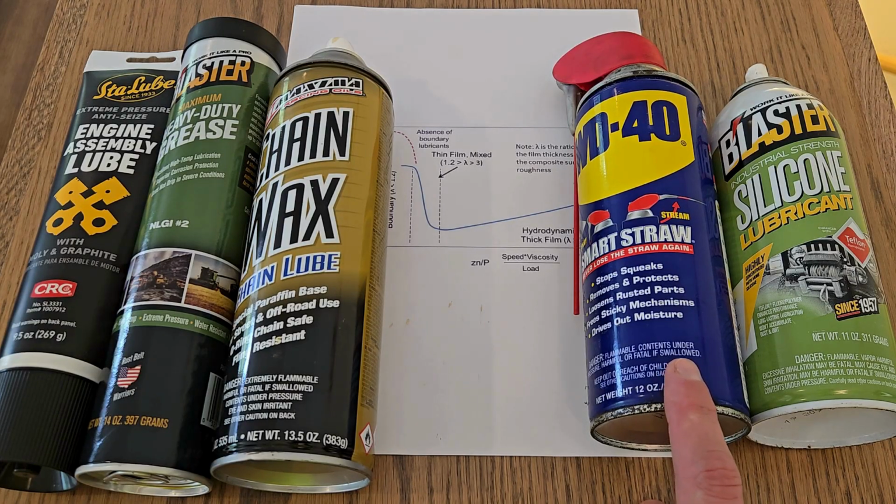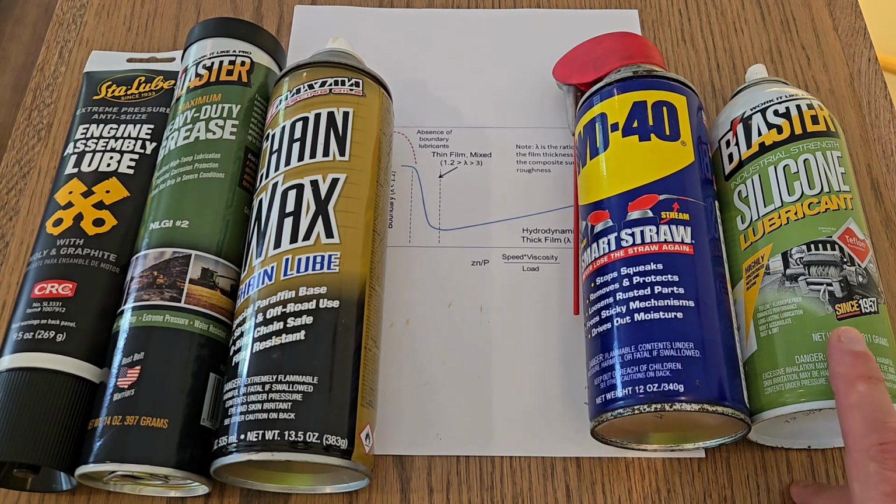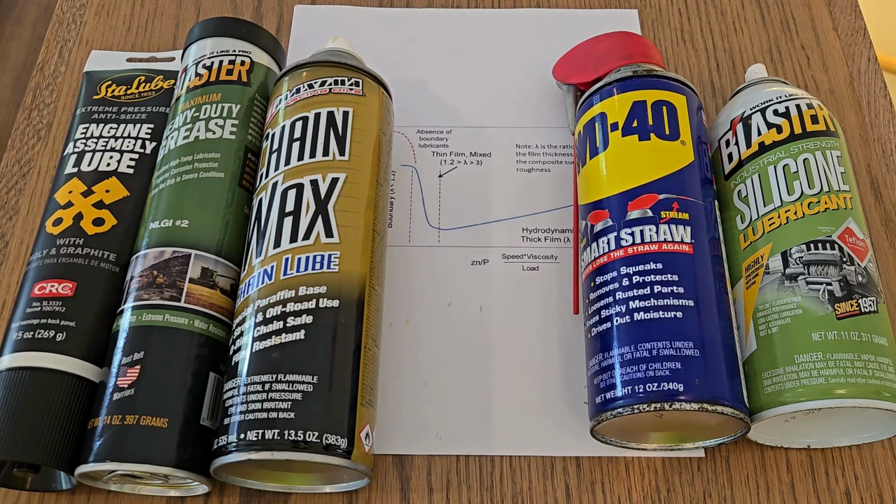And given the joint shape, you might even get some of those short-chain hydrocarbons to stay in there and provide a little bit of something for a little bit of time. But eventually the WD-40 will evaporate and you'll be left with nothing. Silicone lubricants are also very common and prolific in household lubricants.